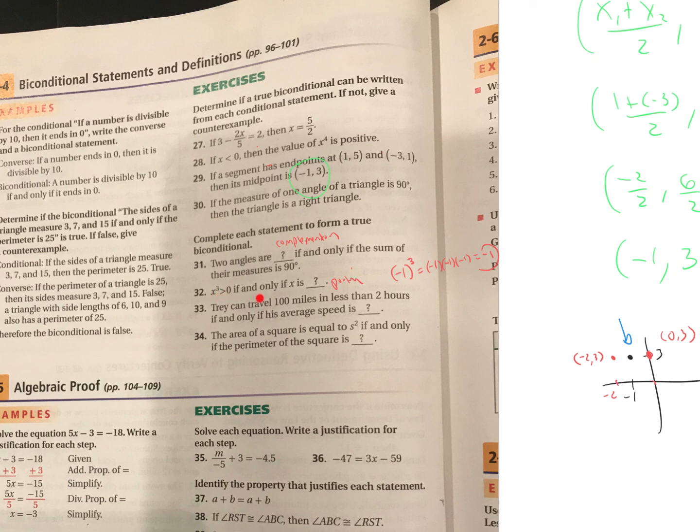All right, problem number 33. Trey can travel 100 miles in less than 2 hours if and only if his average speed is, okay, so average speed is derived from this formula: rate times time equals distance. Now, rate is the speed, so it makes sense that the rate should be distance divided by time. So the average speed, 100 miles in less than 2 hours, well, we could figure out what is that speed.